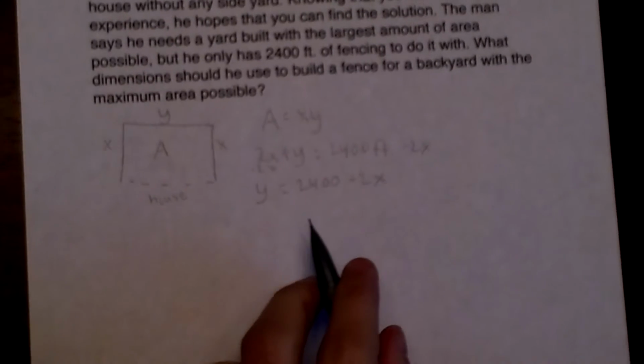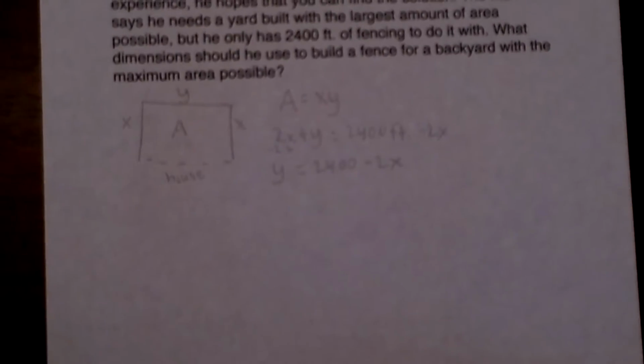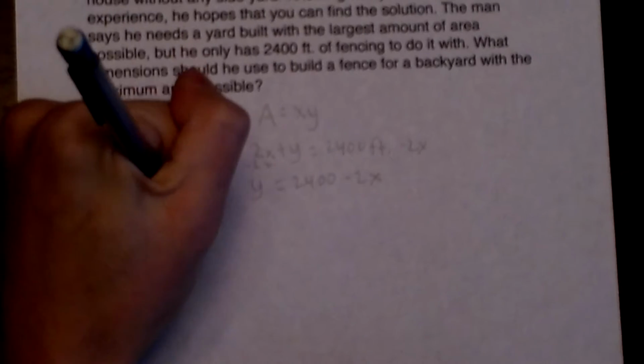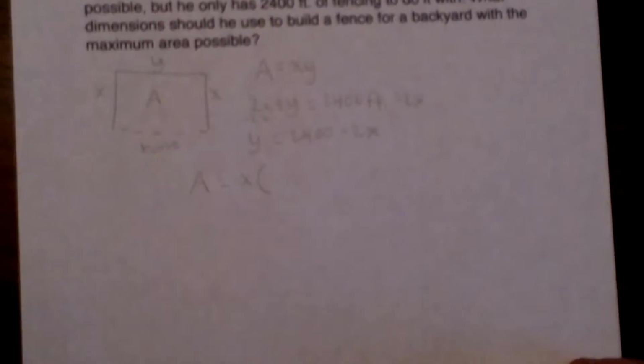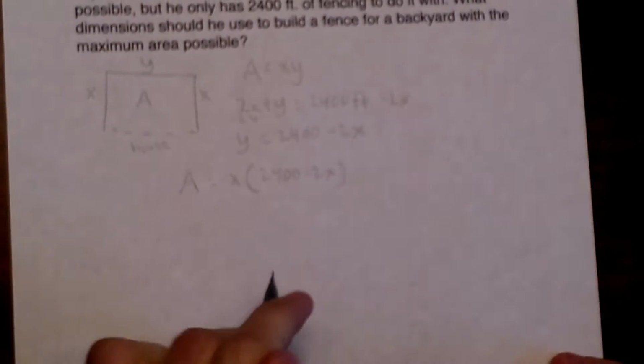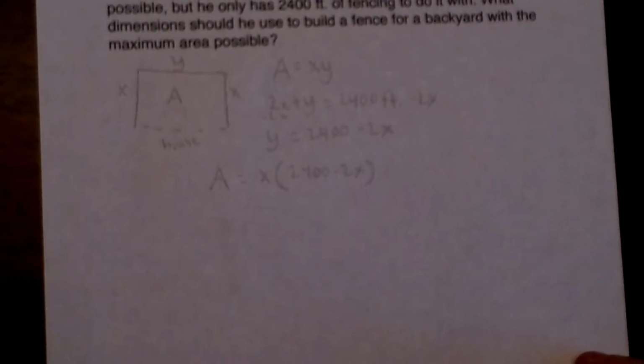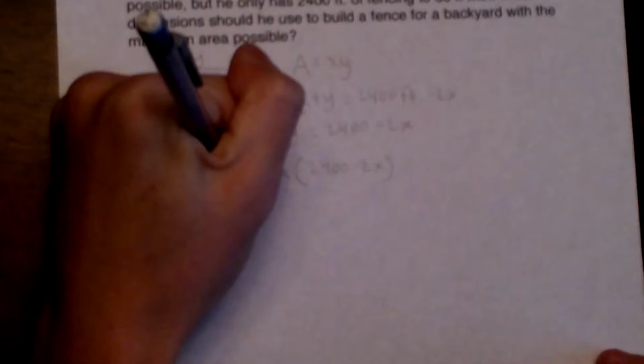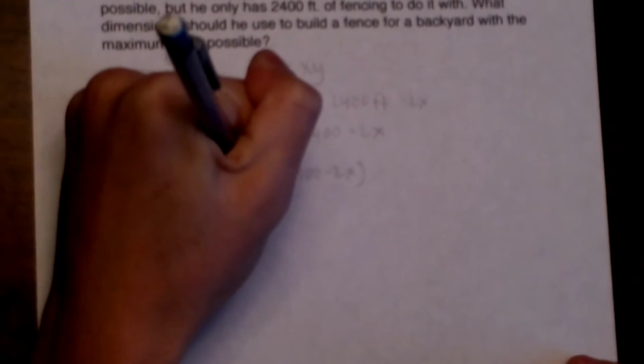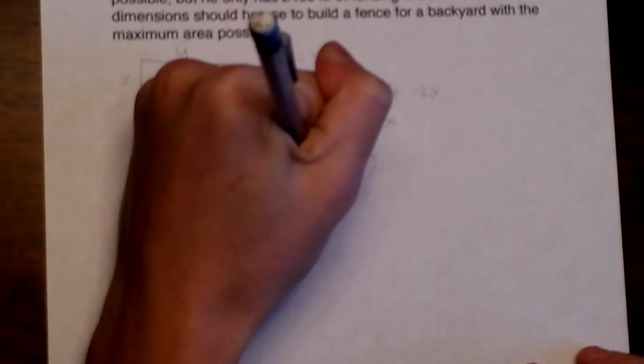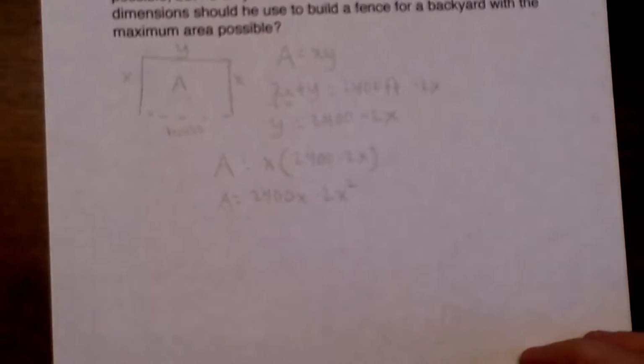So now your next step is you need to substitute this into your area equation, which will be pretty simple. You just do A equals x, and make sure you use parentheses so you can distribute the x, times 2,400 minus 2x, which you replaced instead of your y. Now you can distribute the x to simplify. And there's your starter equation.